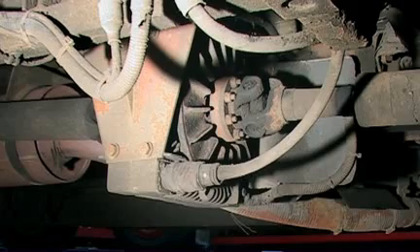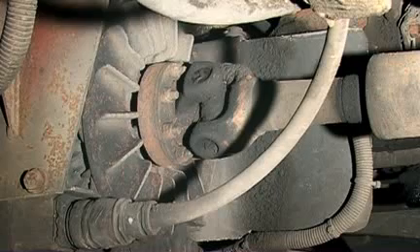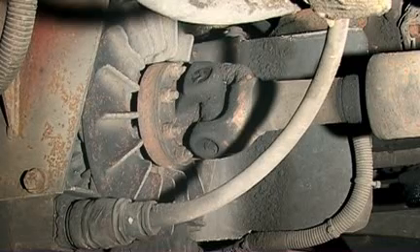And I know a lot of coaches are fitted with retarders or exhaust brakes. Do they need to be tested? Yes, they do, and the checks apply to all additional braking devices, be they electric, friction, hydraulic retarders, or exhaust brake. So let's get under the vehicle and see what we've got. Okay.